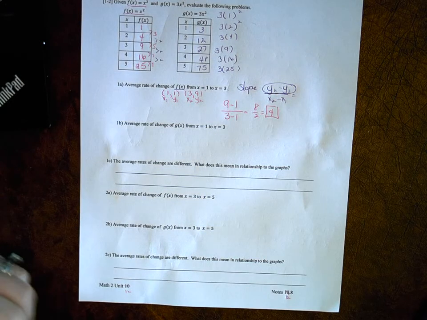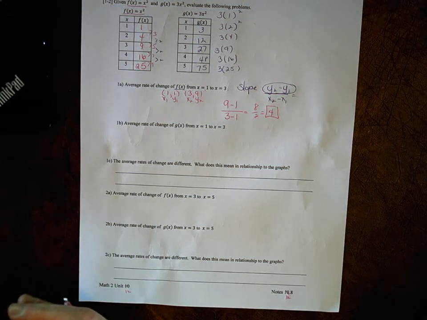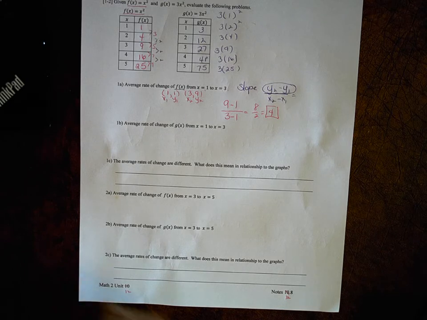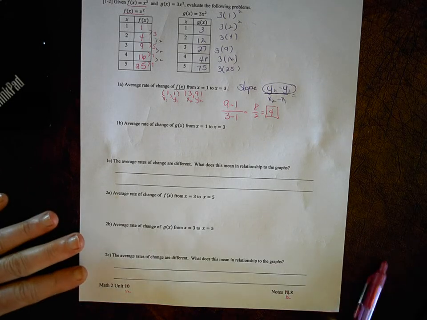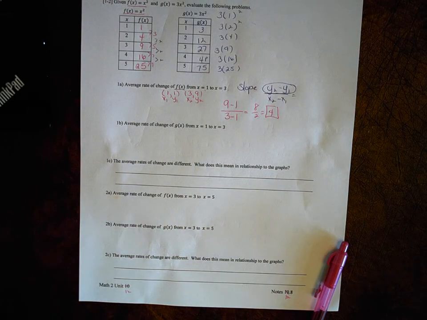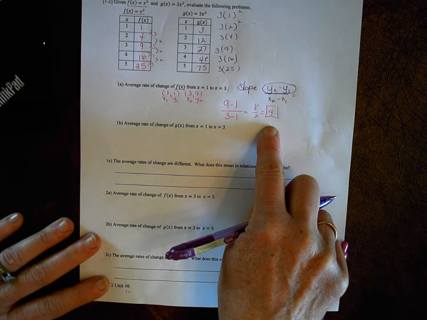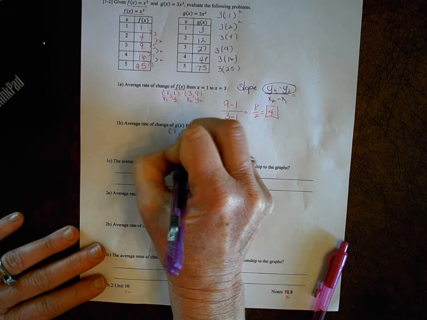Now the slope of a parabola or a quadratic, these U's, is not consistent like a line. As you go farther and farther up the graph, the slope should get bigger. Let's figure out the slope for the other graph just the same. You would probably think this is going to be 3 times as much, which is 12, and you're right, but let's just do it. The points (1, 3) and (3, 27) off the g equation.